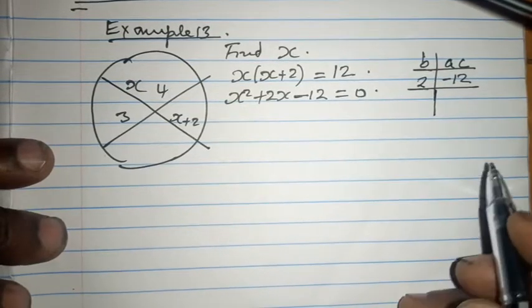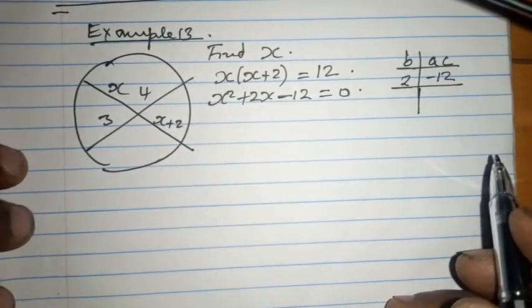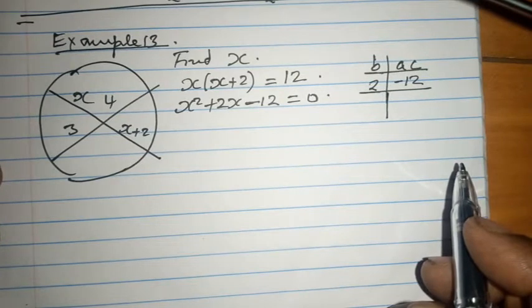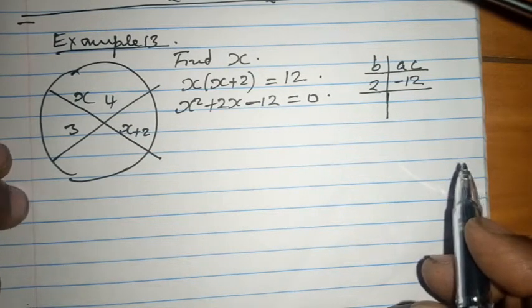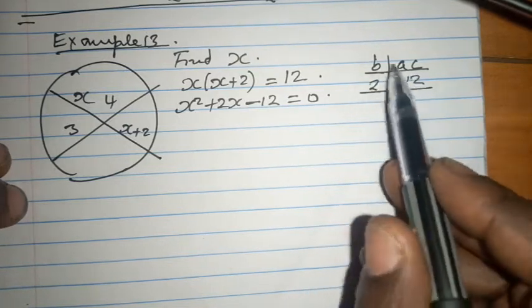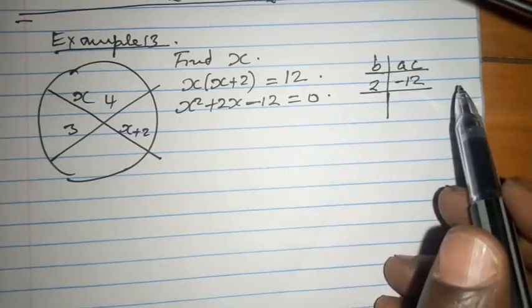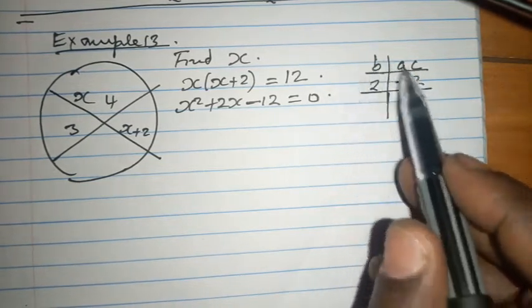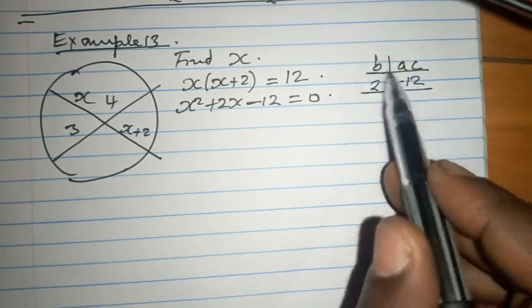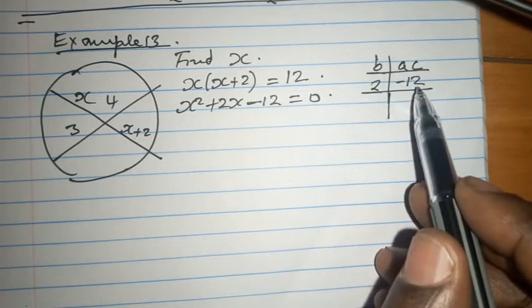Those whole number factors do not exist. If you don't know that, you will spend so much time here trying to look for factors that will not be forthcoming, because you cannot get two whole numbers that satisfy our requirement.